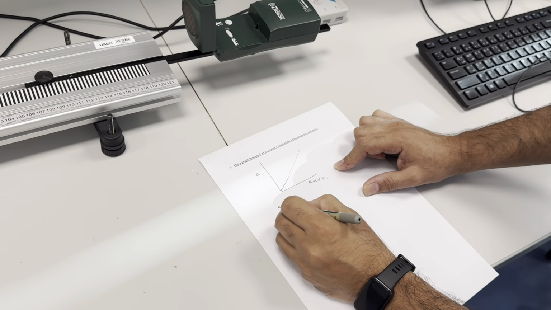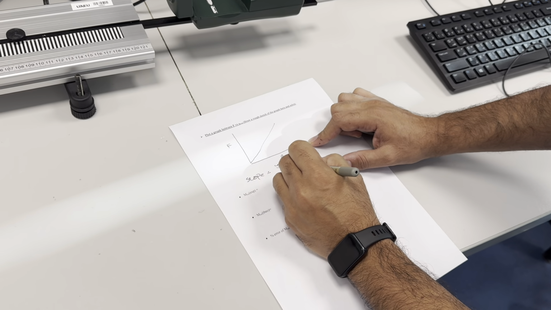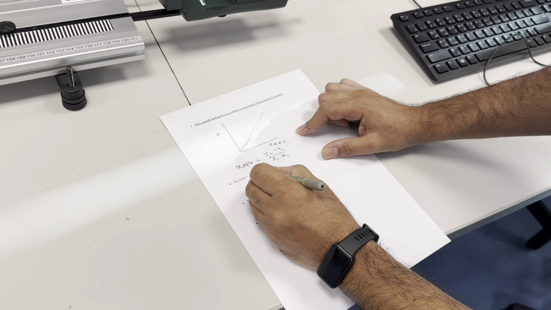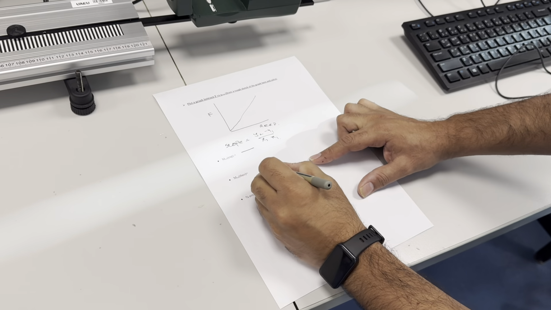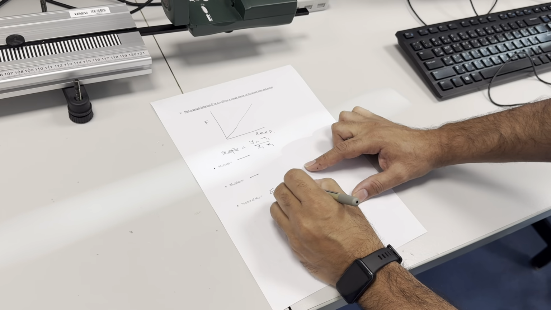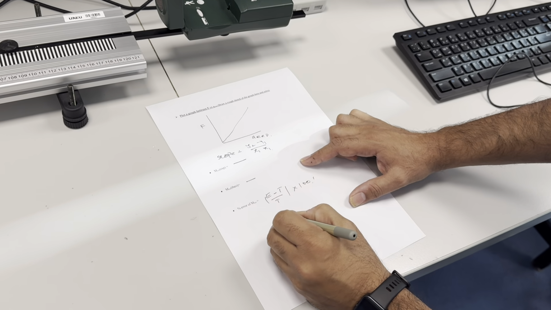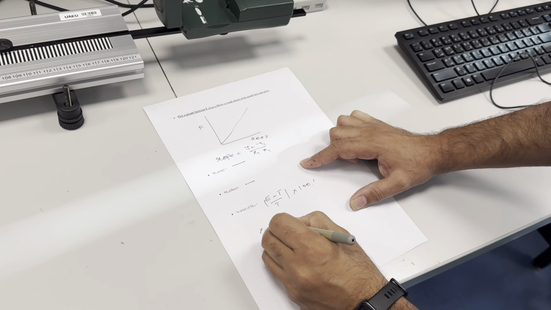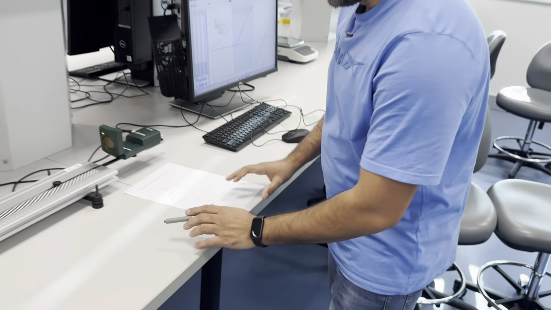So, when you take the slope, which is nothing but y2 minus y1 over x2 minus x1, this will give you the slope experimentally, and for the theoretical value you have this value. So, you put it over here and compute E minus T over T, multiplied by 100, and it will give you the percentage of error. Okay. So, this is how we verify Newton's second law. Thank you.